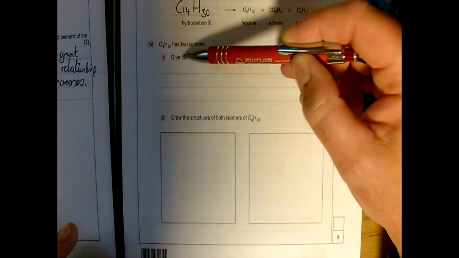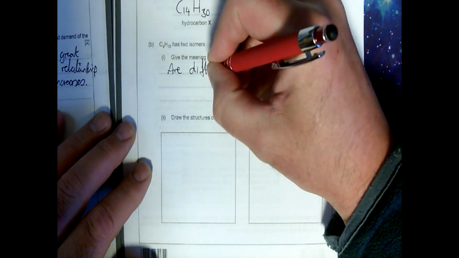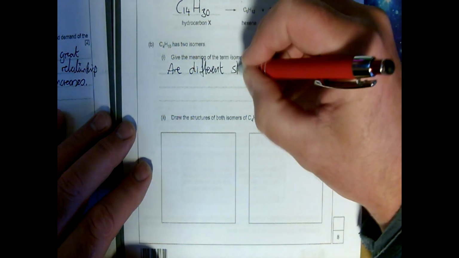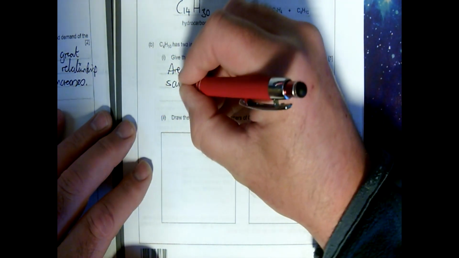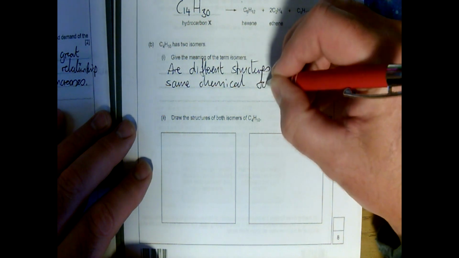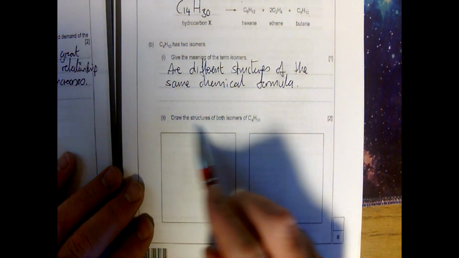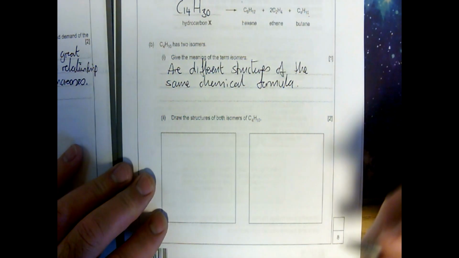Okay, so part B says C4H10 has two isomers. Give the meaning of the term isomers. So isomers are different structures of the same chemical formula. Okay, and it asks us here to draw the structures of both isomers of C4H10.